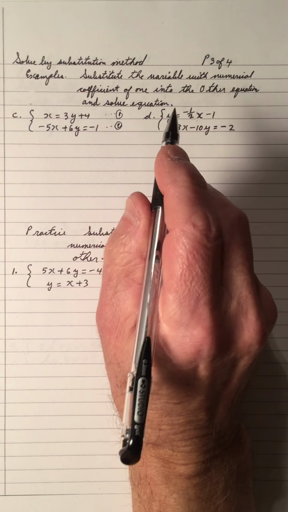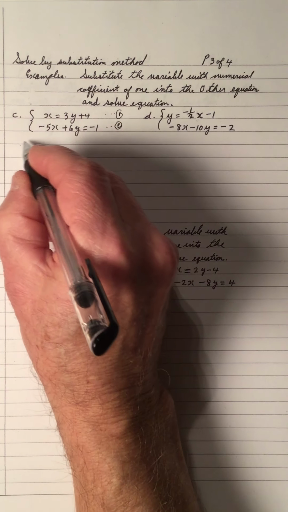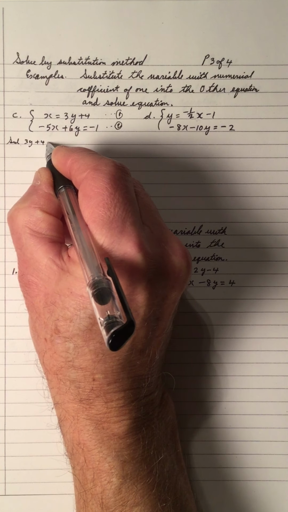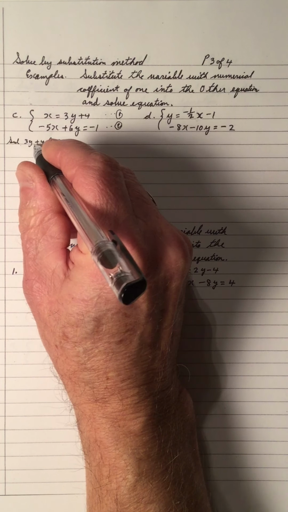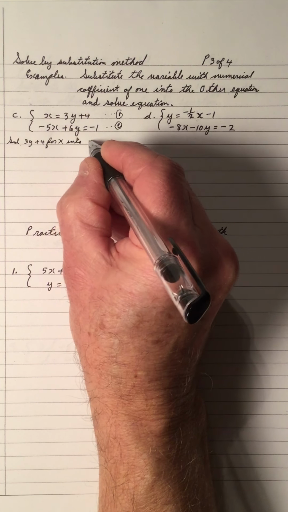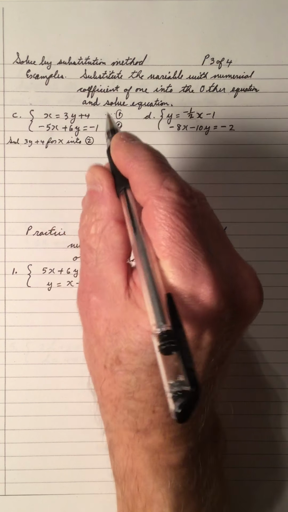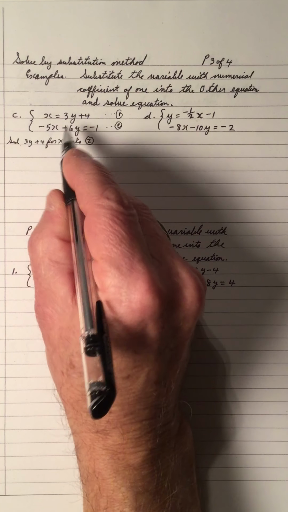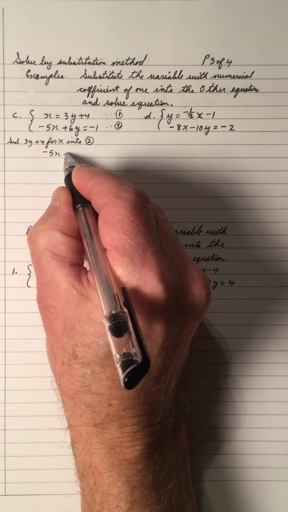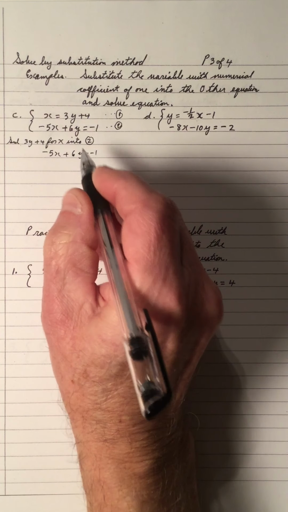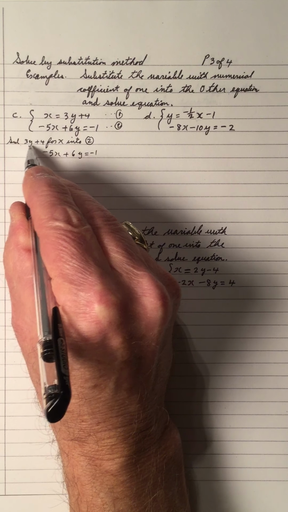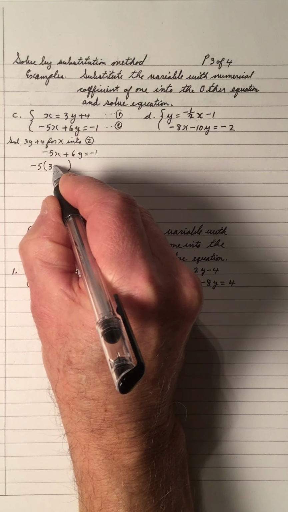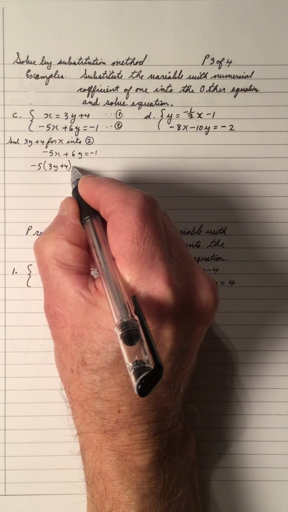So which equation got a 1 coefficient? Number 1. So I'm going to sub 3y plus 4 in the place of x into number 2. So note, number 1 is solved for x. I'm putting that right there into number 2. So write down number 2, and I'm putting 3y plus 4 in the place of x. So put a bracket.